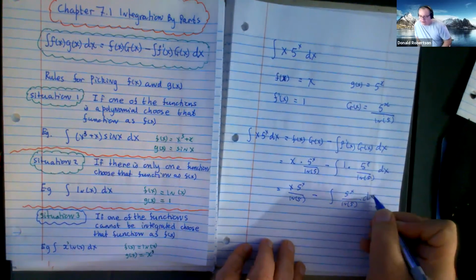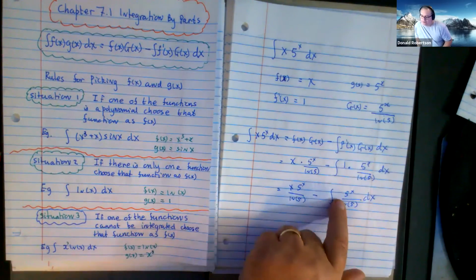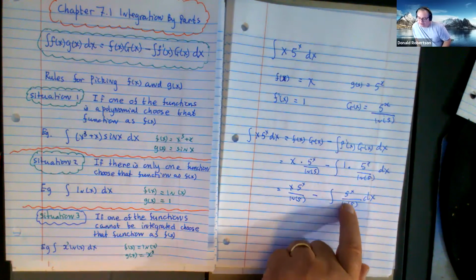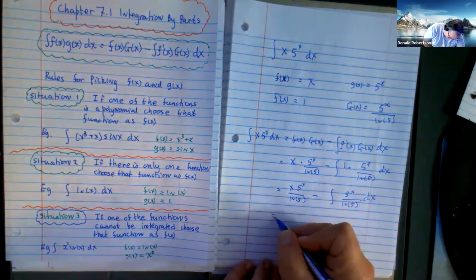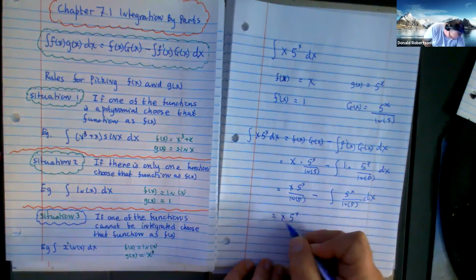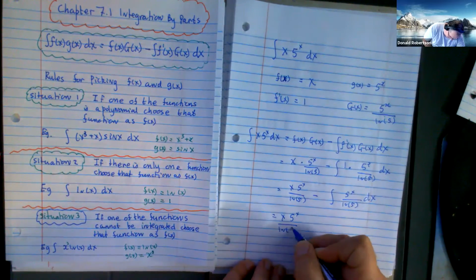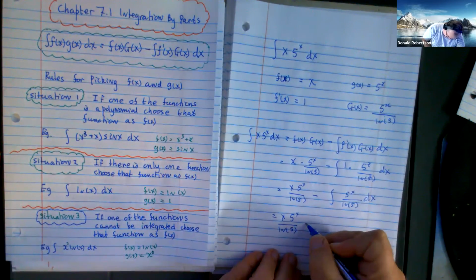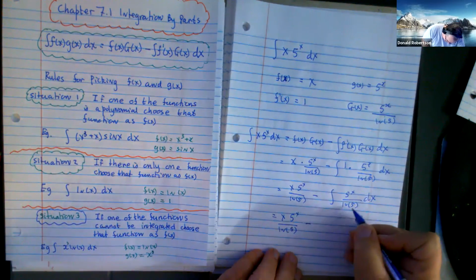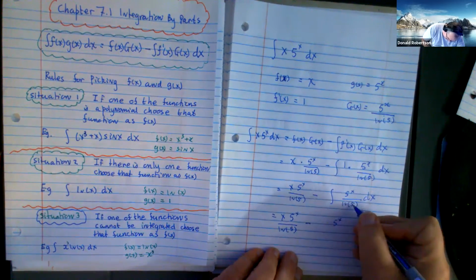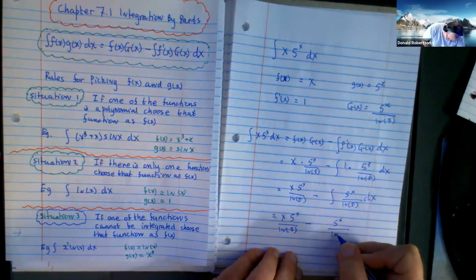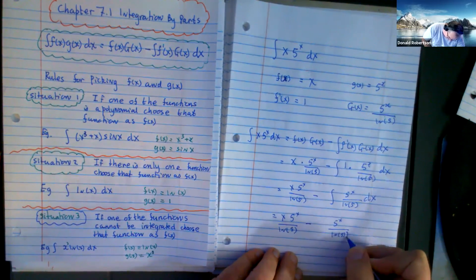Do you know we can integrate this, right? We don't need to do anything too special. It's really just a version of 5 to the x. So let's see what we get. If you integrate 5 to the x, you get 5 to the x divided by the log of 5. Since there's already a log of 5 here, you square it.